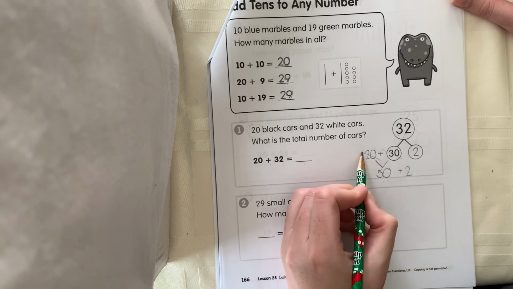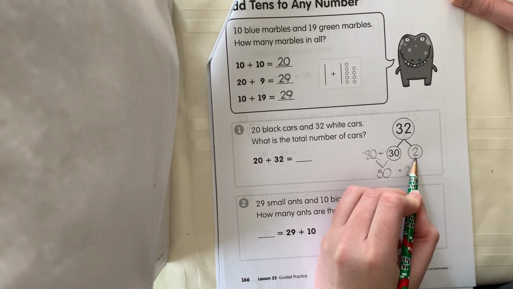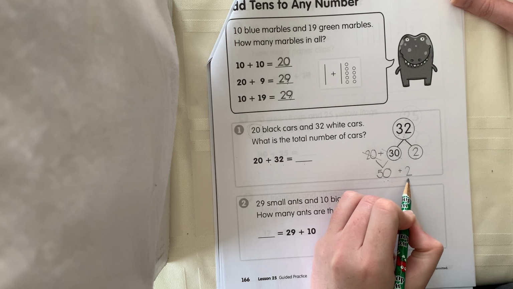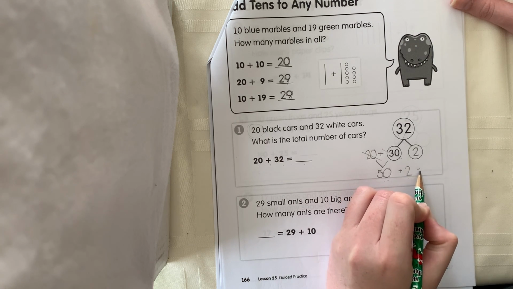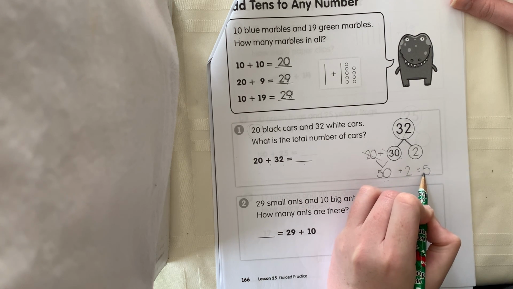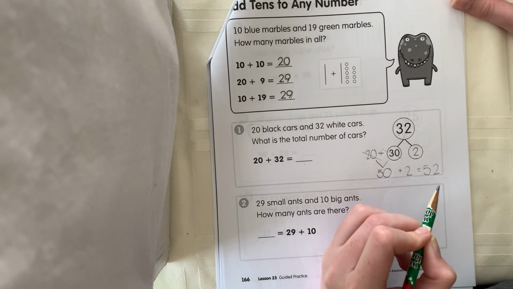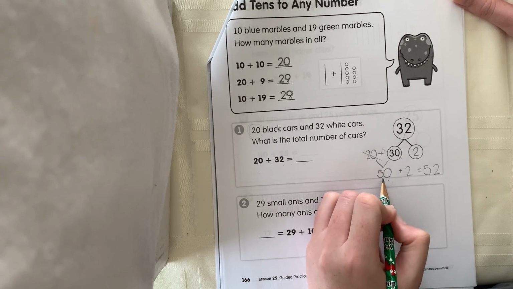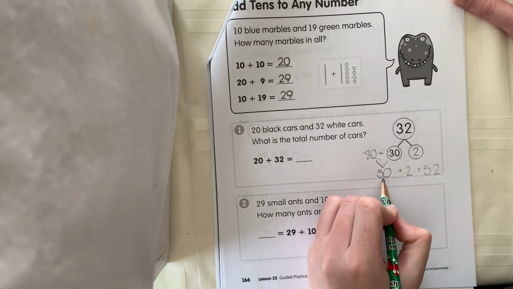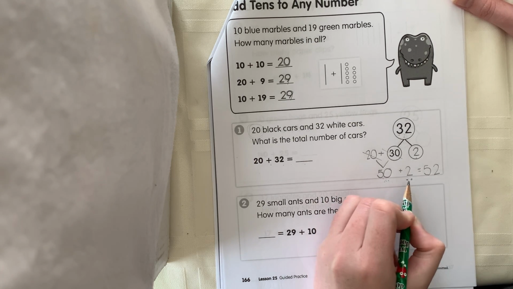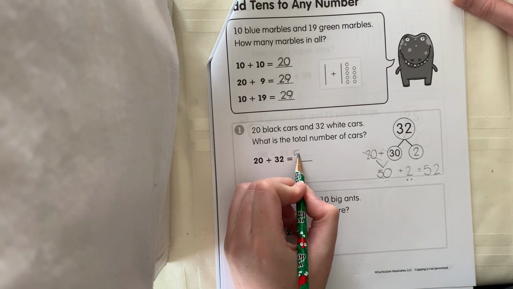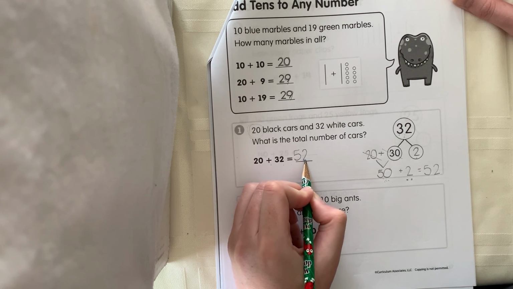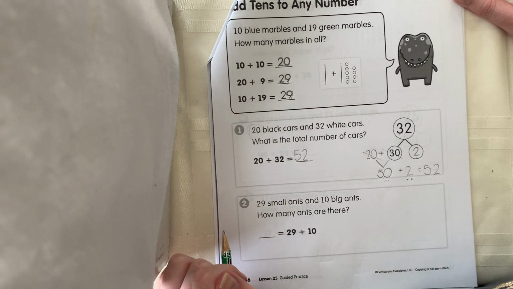My tens are taken care of, and now I'm focusing on my ones. 50 plus 2 equals 52. I can get that number by counting on. I put the number 50 in my head and say 50, 51, 52. The total number of cars is 52.